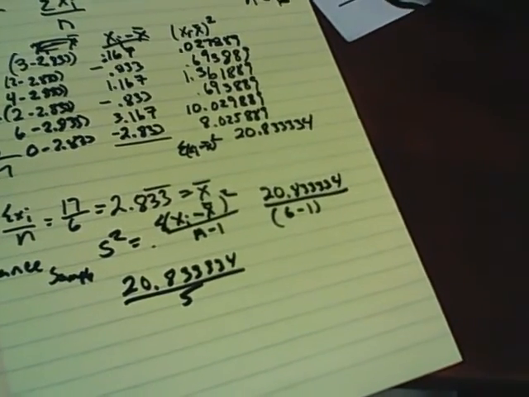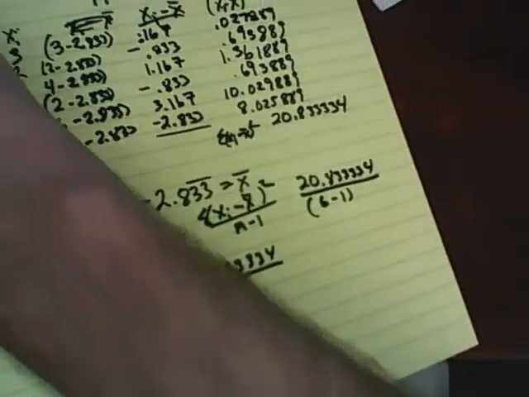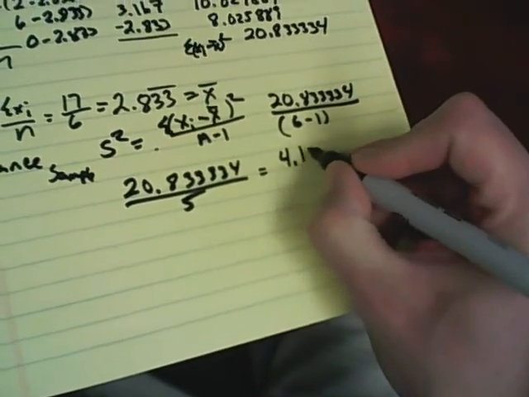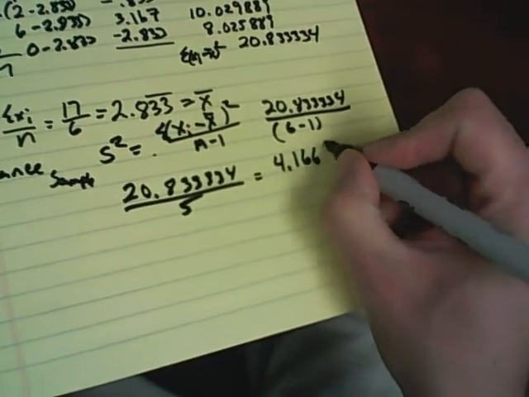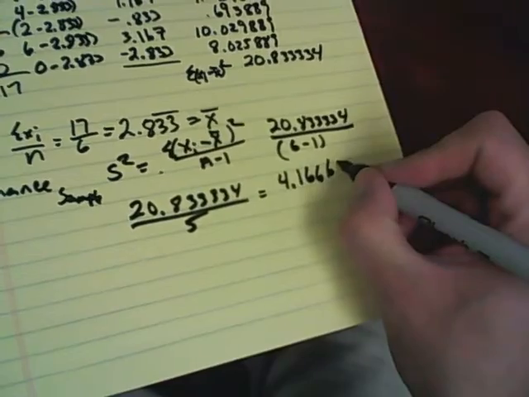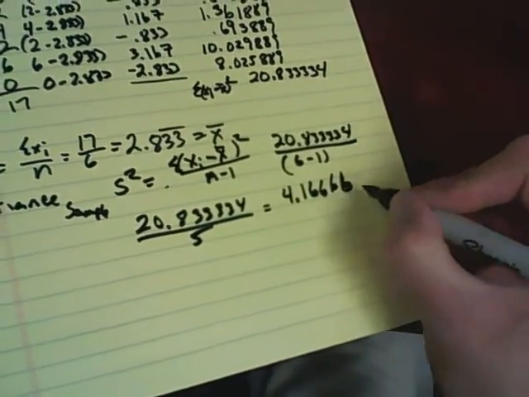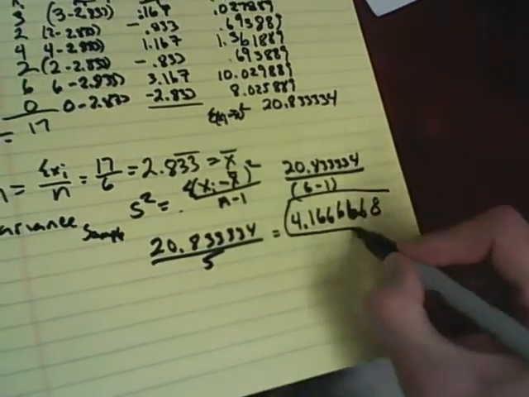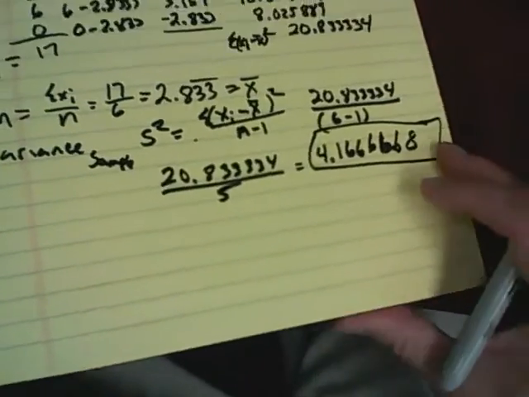We'll divide this by 5, and I'm going to get a variance of 4.166668. That is my sample variance.